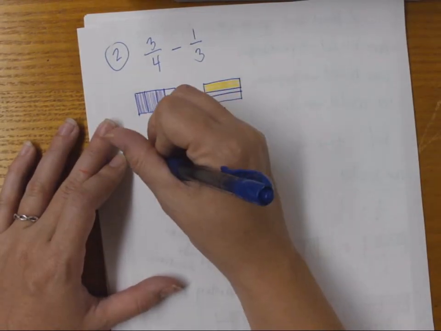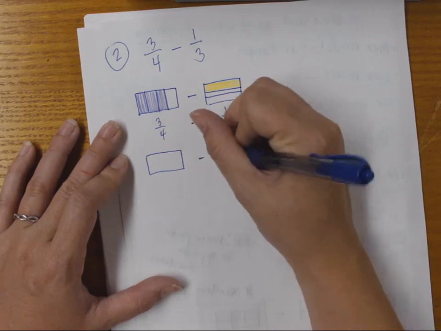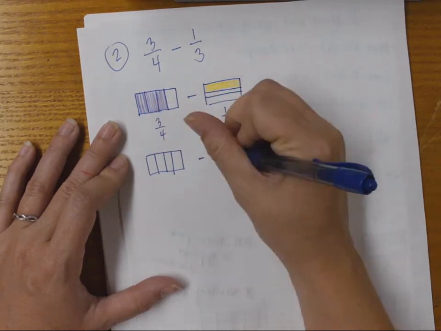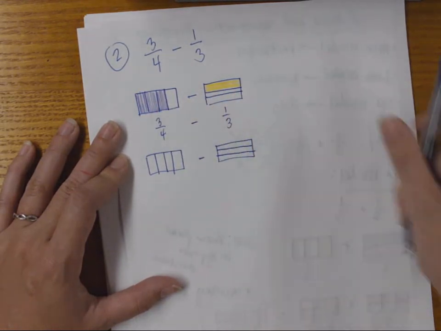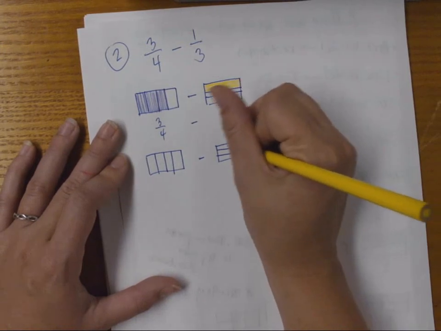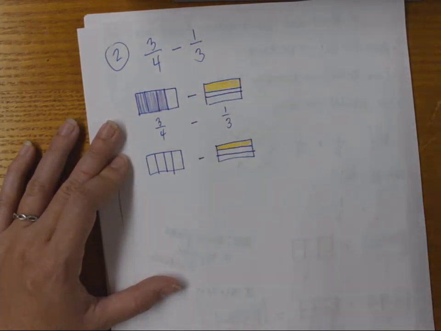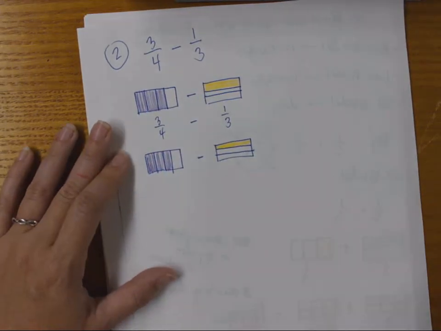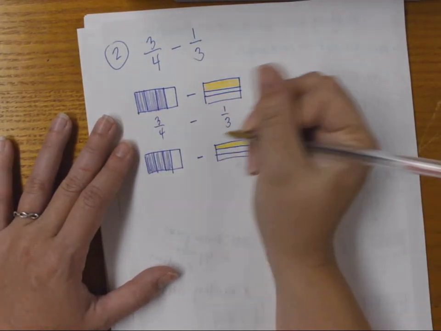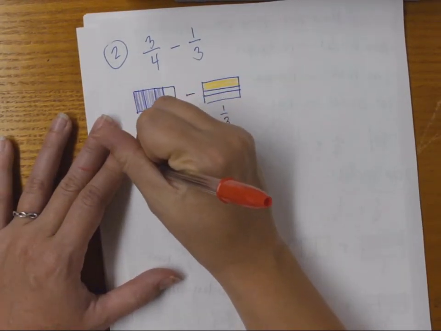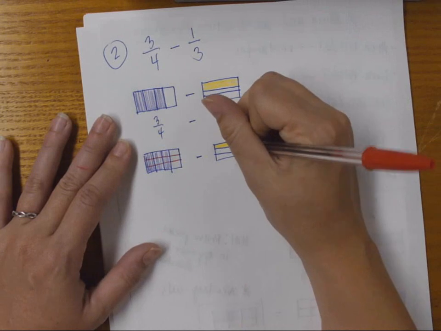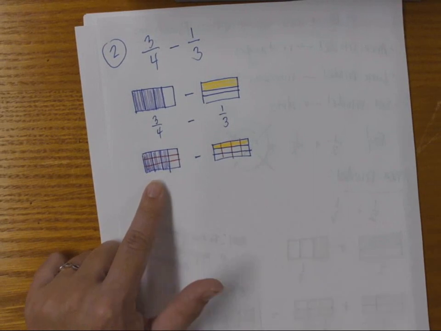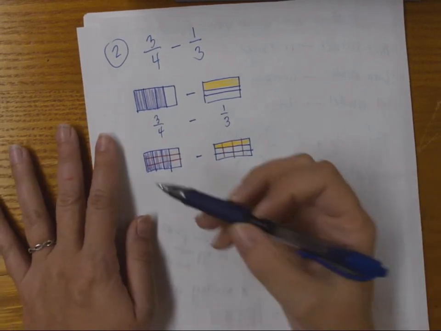So instead, let me redraw it and let me overlay my pieces so that my cuts match up. So I'm going to draw 3/4 again. I'm going to draw 1/3 again. Try to do a little better job this time. I'm going to shade in 1 piece out of 3. I'm going to shade in 3 pieces out of 4. This time, I'm going to overlay my cuts. So I'm going to split the first one horizontally. I'm going to split the second one vertically, because now they're all equal pieces. So now you can rename your fraction.